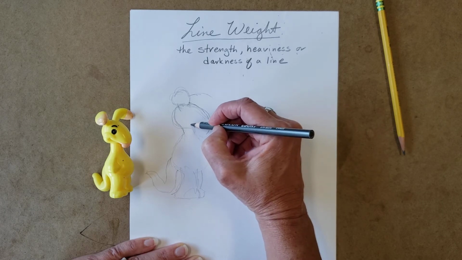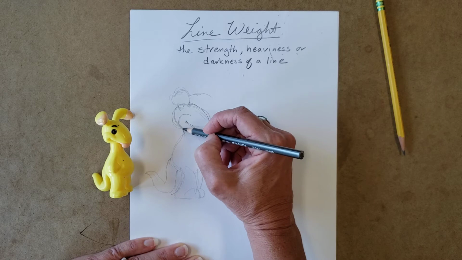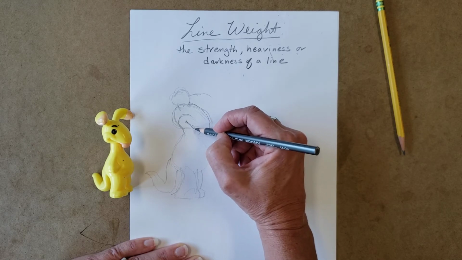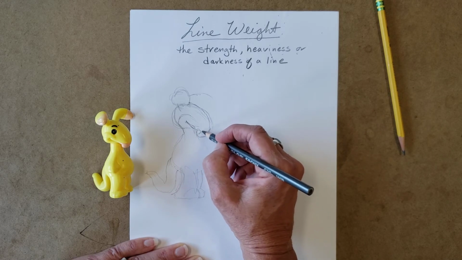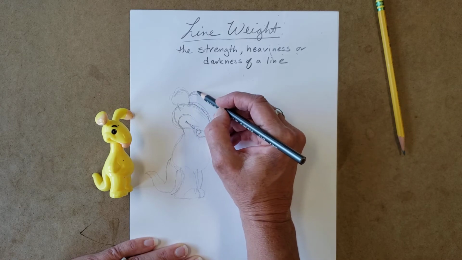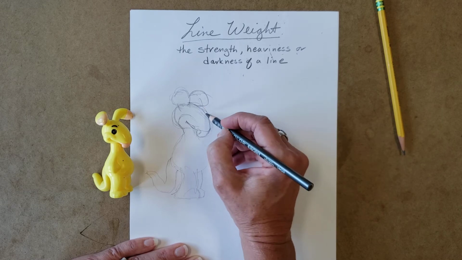There's a word for making a lot of lines. If you make a lot of lines trying to pick out the right one, it's called a searching line. So I'm using some sketchy lines to search out and try to find the right shape for this little figure.